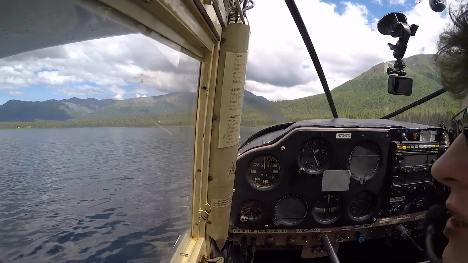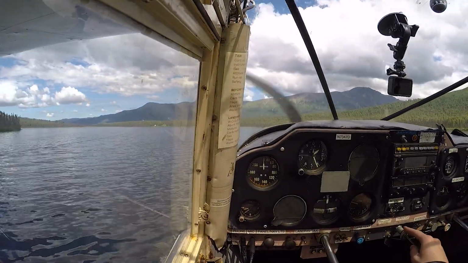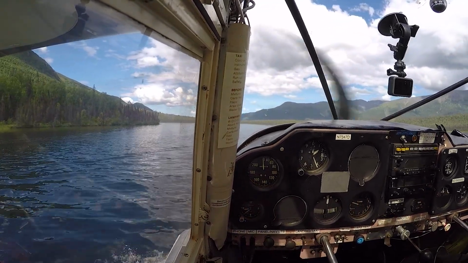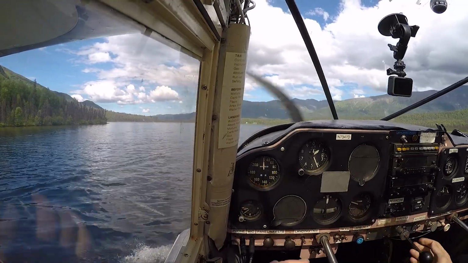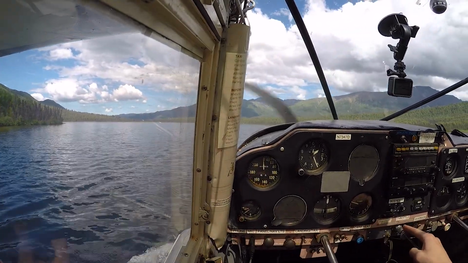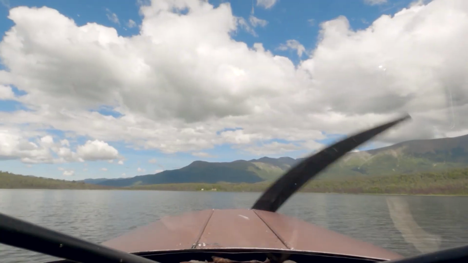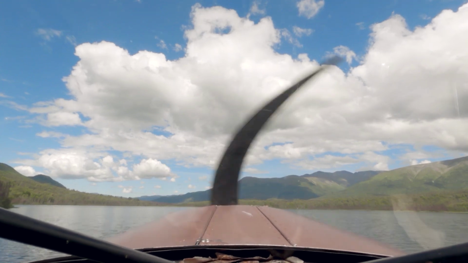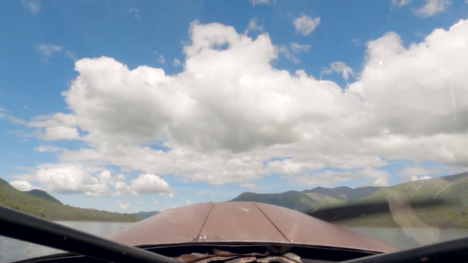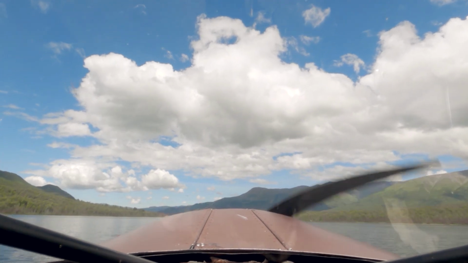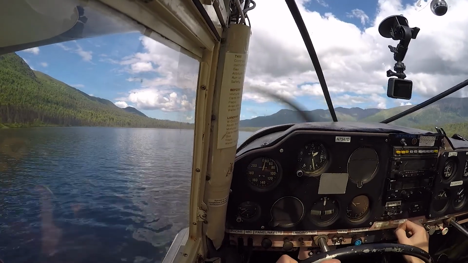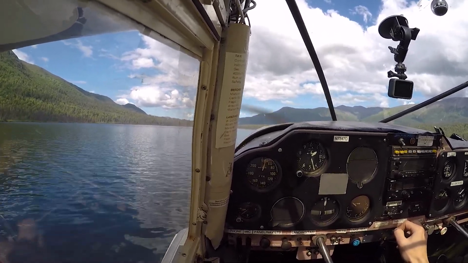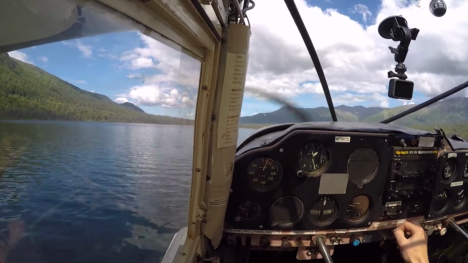All right, so 1 stage. Yep. 1 notch flaps, mixture set, carb heat. Go ahead and get those water rudders up. All right, they're up. And stick all the way back and full throttle. And all the way back on the stick. There you go. Go ahead and neutralize. See that? A little bit of back pressure. A little bit of back pressure. There you go. Looks good right here.